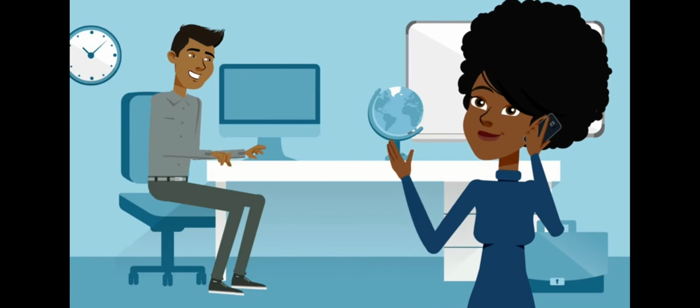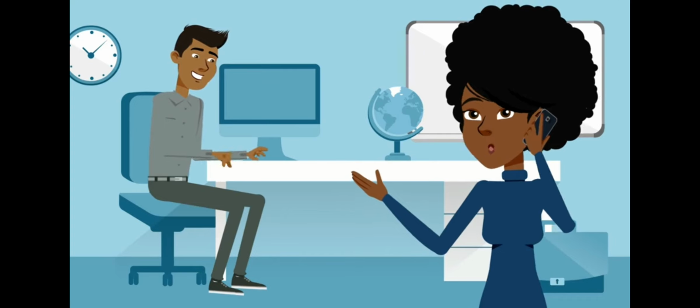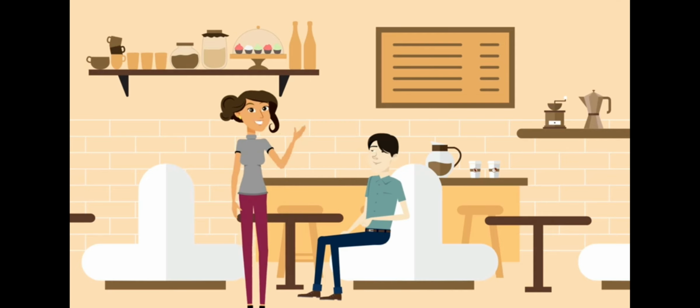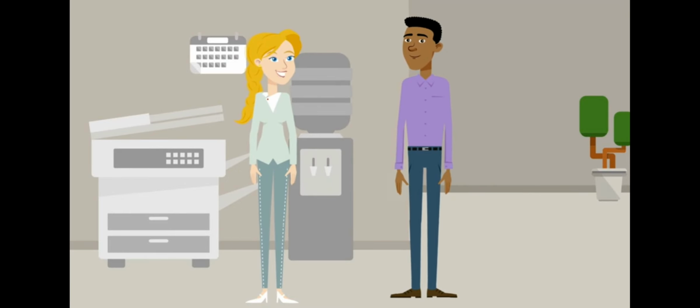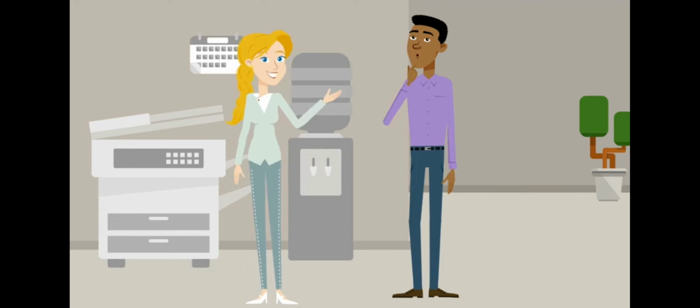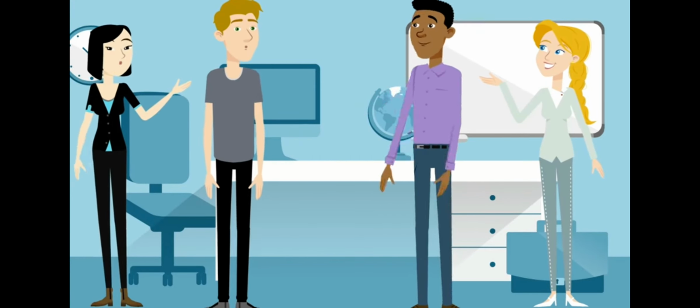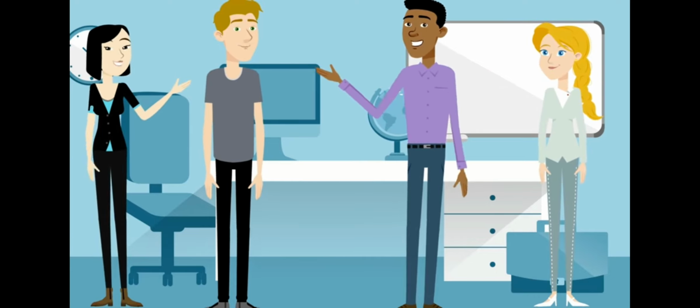Additionally, the interactive model recognizes that communication can be influenced by the environment, or the context in which communication is taking place.